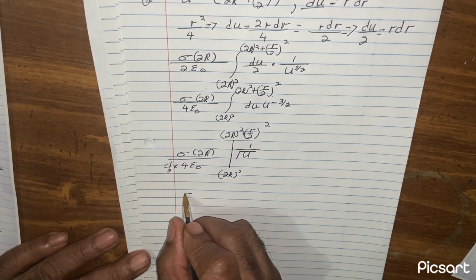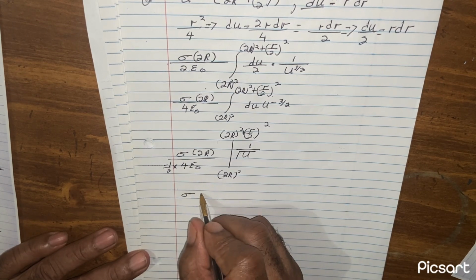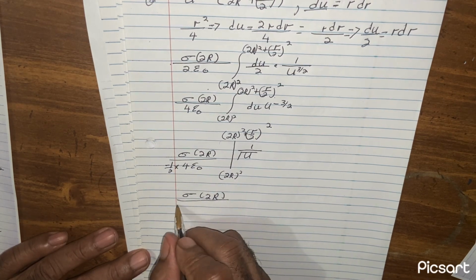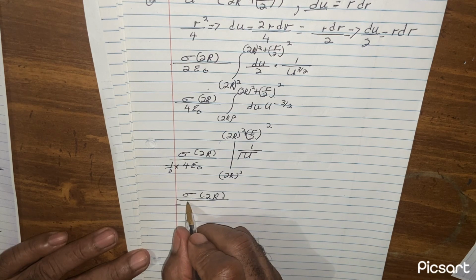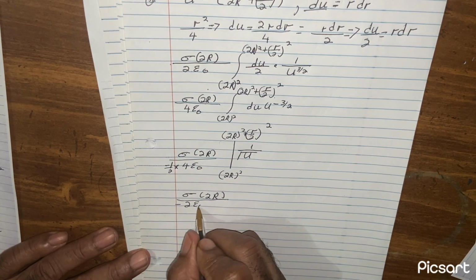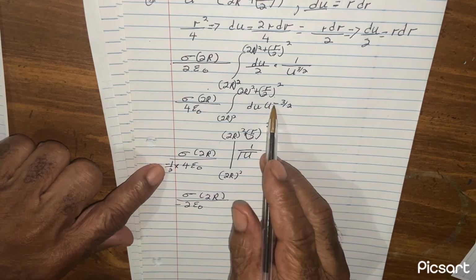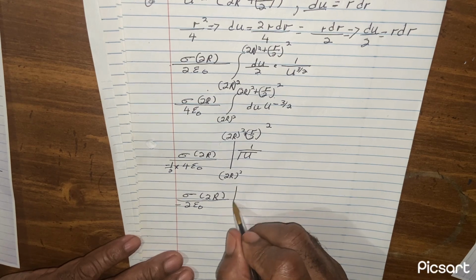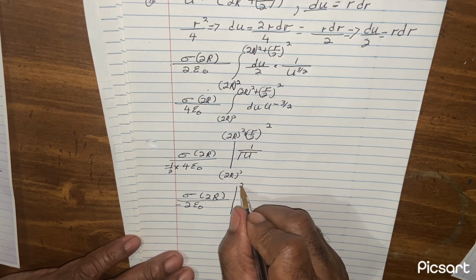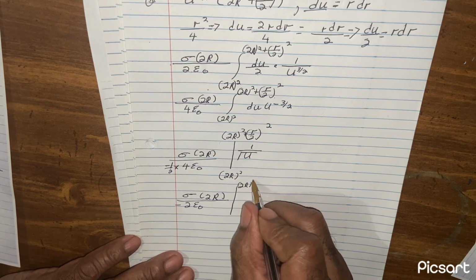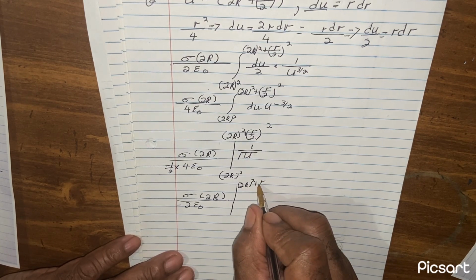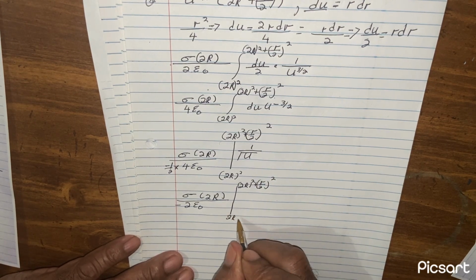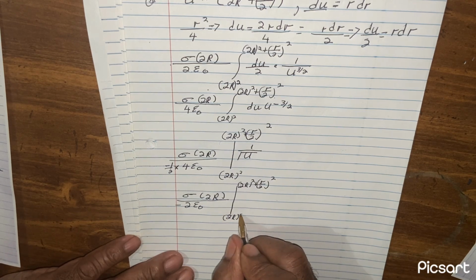So we have sigma 2r divided by minus 2 epsilon naught. The minus 1/2 came from doing the integral. And we have 2r squared plus (r over 2) squared, and we have 2r squared here.